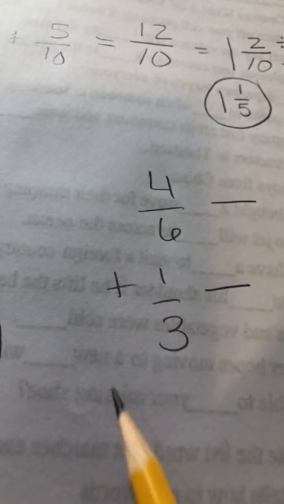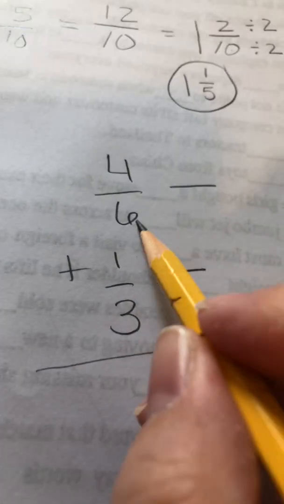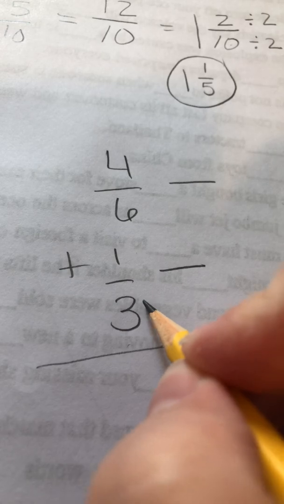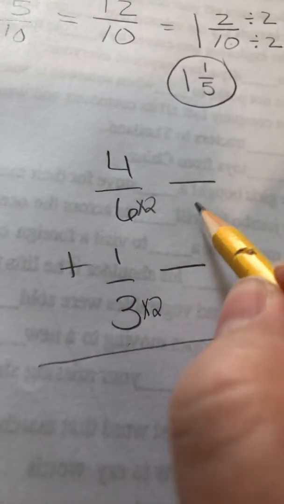So I have 4/6 plus 1/3. What do I have to do to 3 to get 6? I have to times it by 2. Oops, sorry. I want to do this right here, times 2.